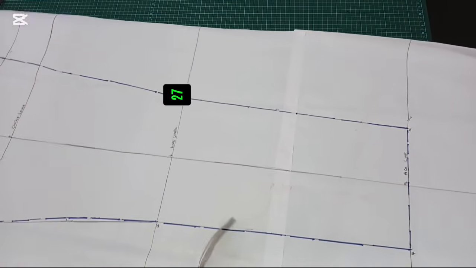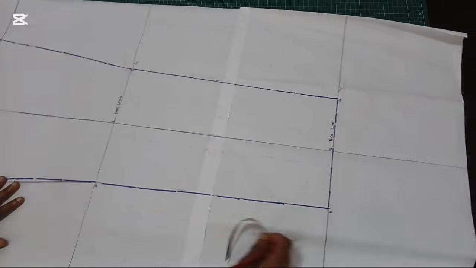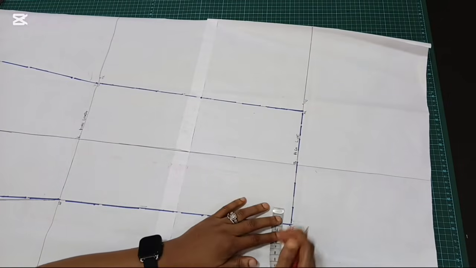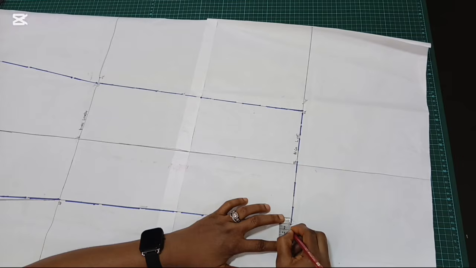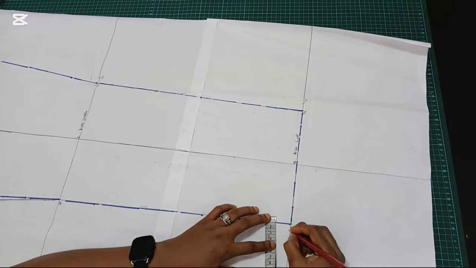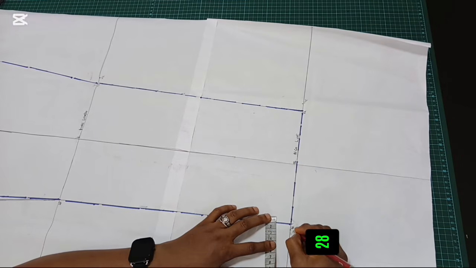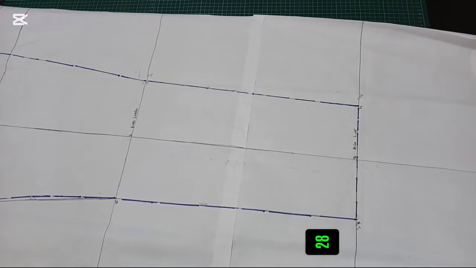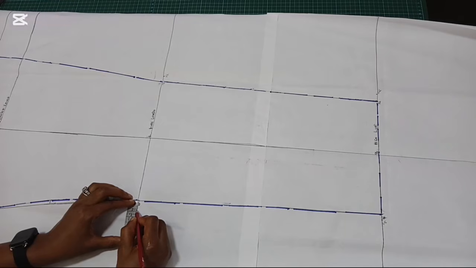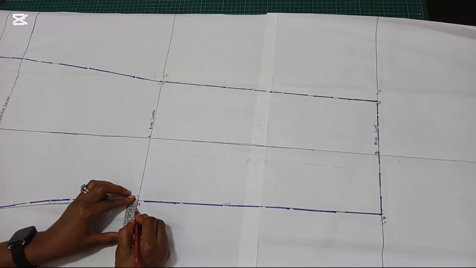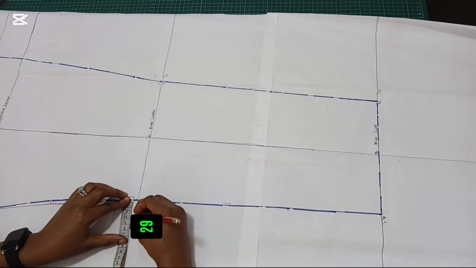Then 28 is also the measurement of the width for the back. I'll come in, I'll go out by 1 cm also. I'll mark 28. 29 is 1 cm also. 29.